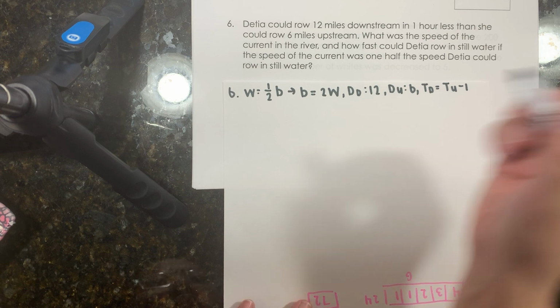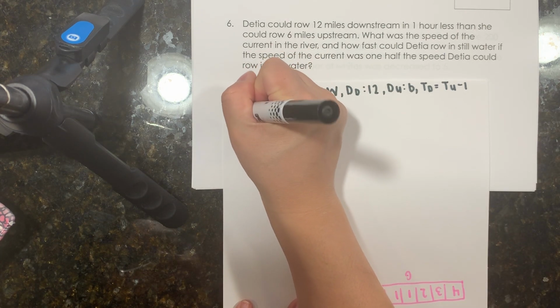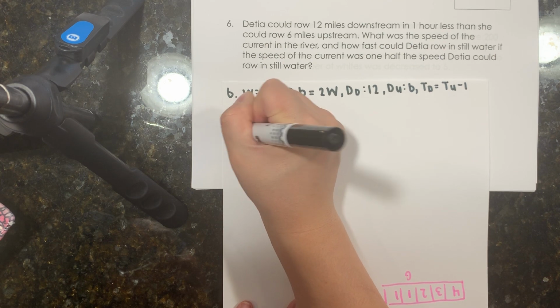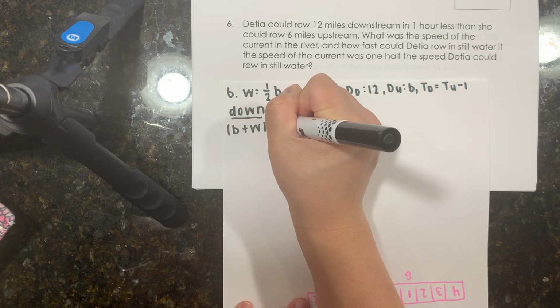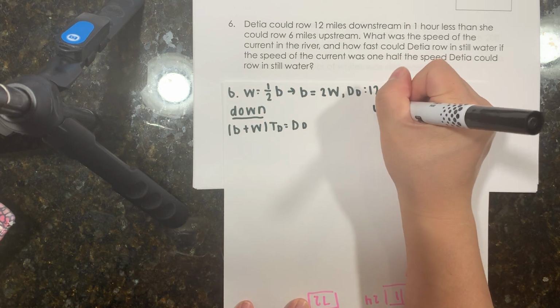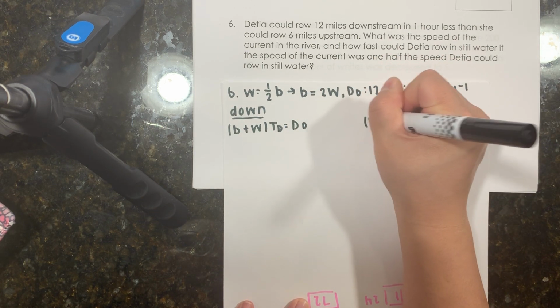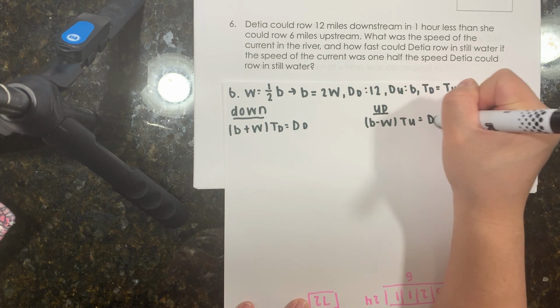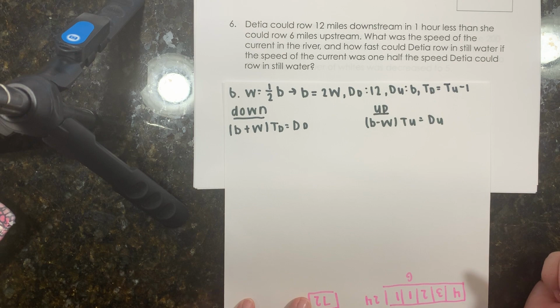Now I have 2 equations. I have my downstream equation, which is going to be B plus W times TD equals DD. Then I have my upstream equation, which is going to be B minus W times TU equals DU.